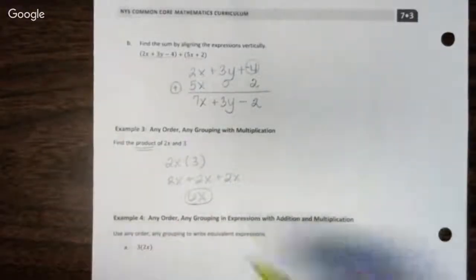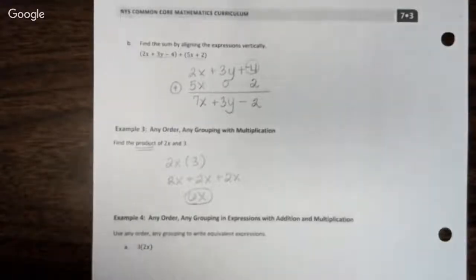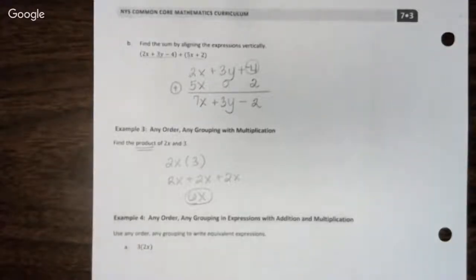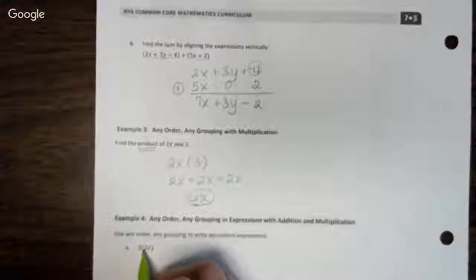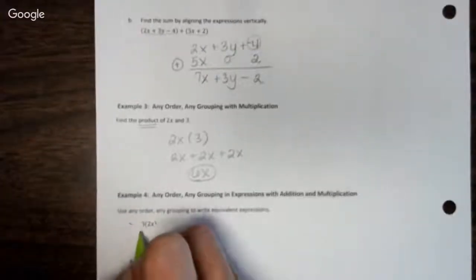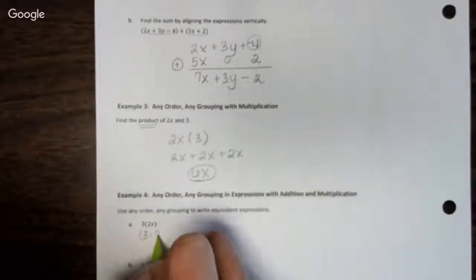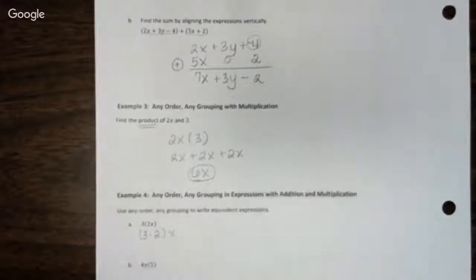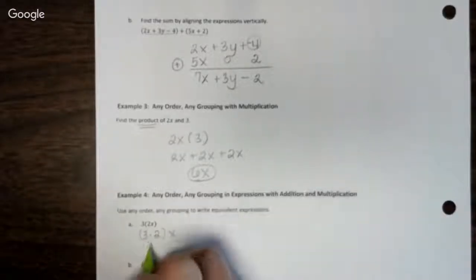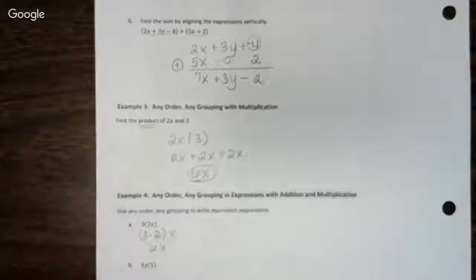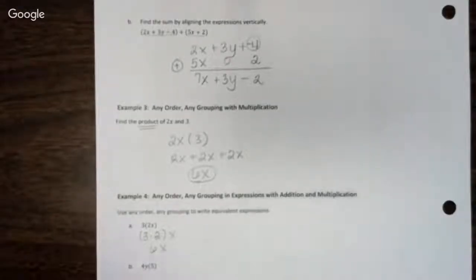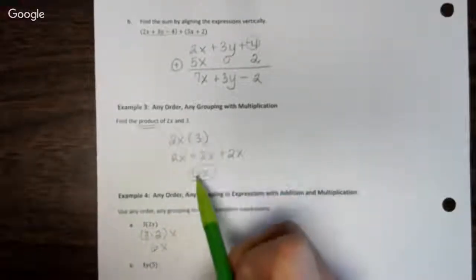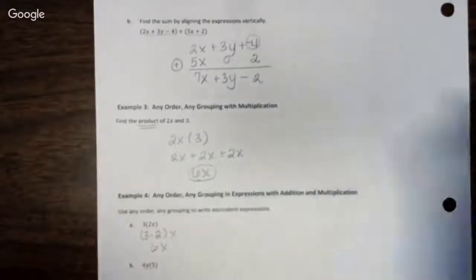Now, just like before, we don't always have to expand. There is a way to do this without expanding. Let's look at 4a. When you're doing this and you're multiplying, you can multiply in any order. So if we want to multiply the numbers first, then the x, we could do that. So 3 times 2 gives us 6. Multiplied by x gives us 6x. Kind of like up here. 2 times 3 is 6. Just keep the x. Seems a little bit easier than expanding it every time.